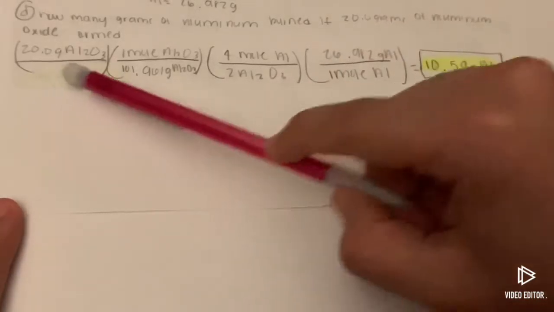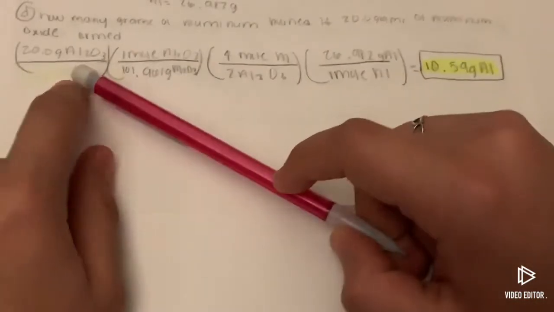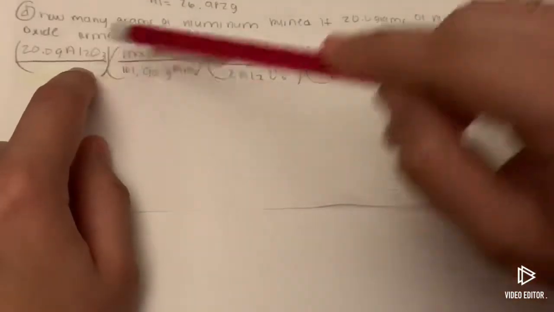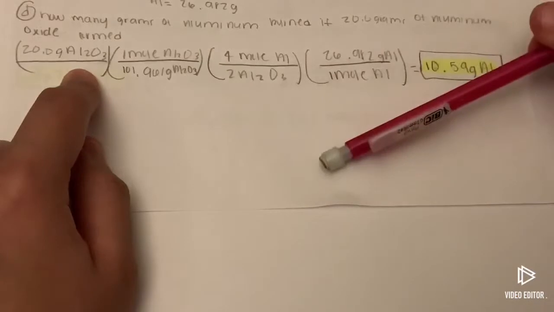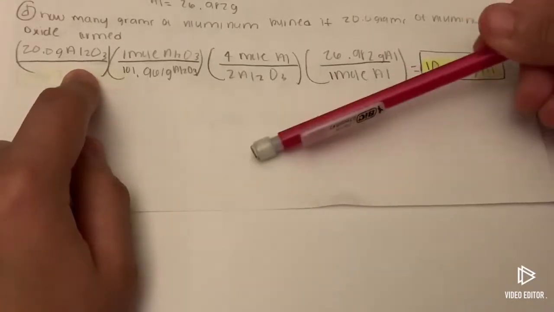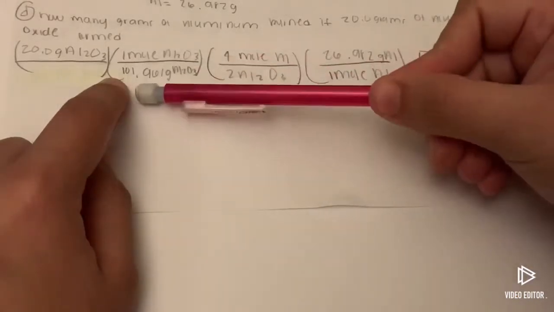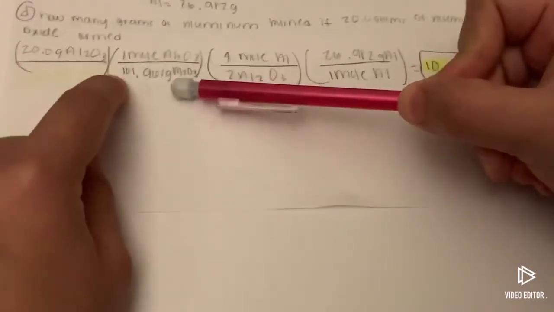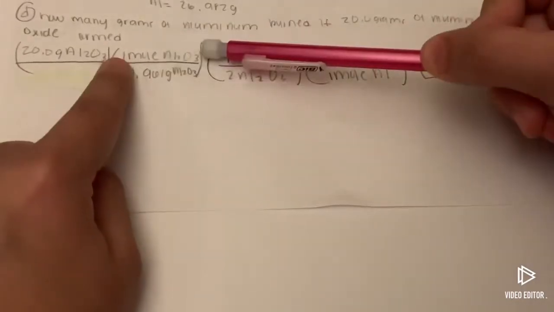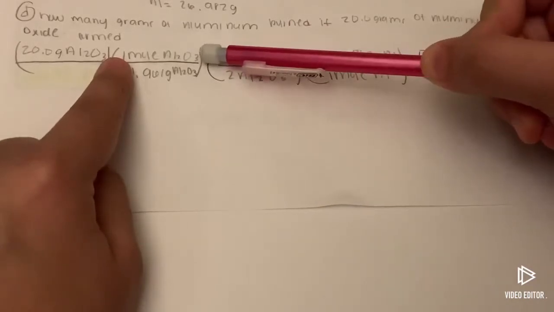And that's what's here. And so now what you're going to put down here is the aluminum oxide, which is 2 aluminums and 3 oxygens, and you're going to put all that on the calculator, and you're going to get 101.961 grams, and this equals 1 mole of aluminum oxide.